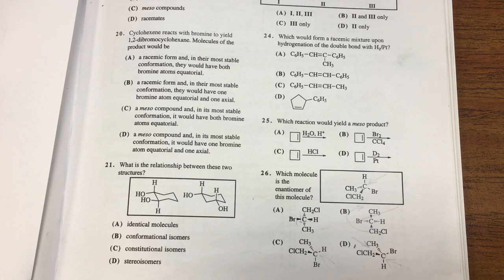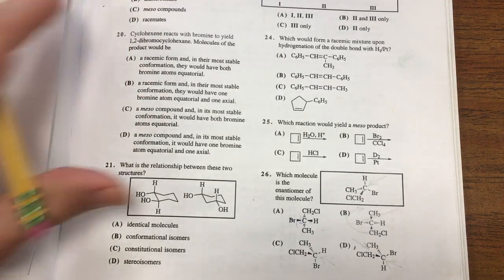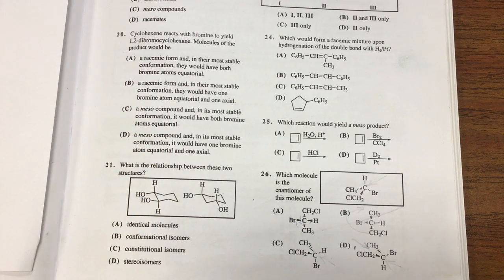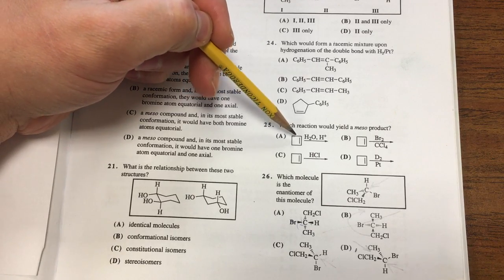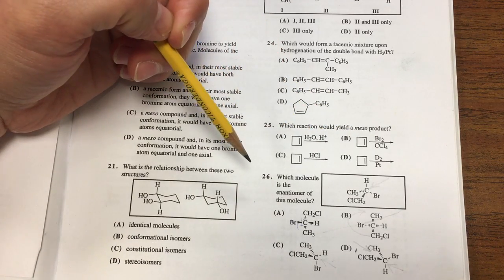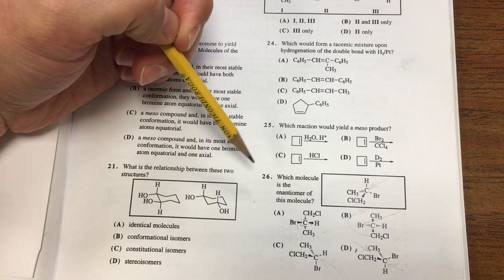Okay, let's continue on to problem number 25. Again, this is in the ACS book for organic chemistry on page 41. Let's do problem number 25. You see we have a series of alkene reactions here, all four of these different alkene reactions.